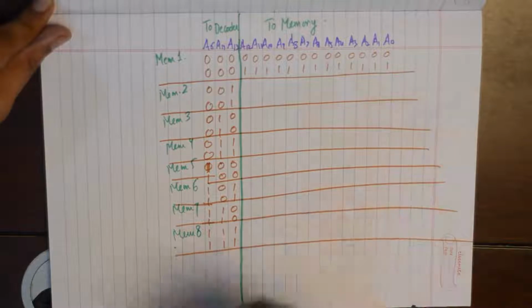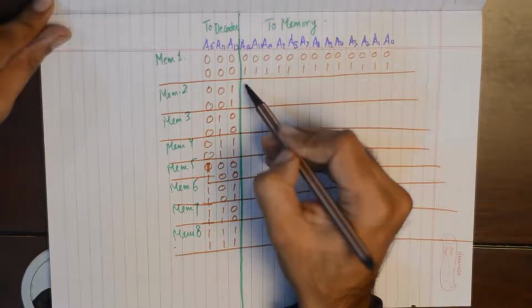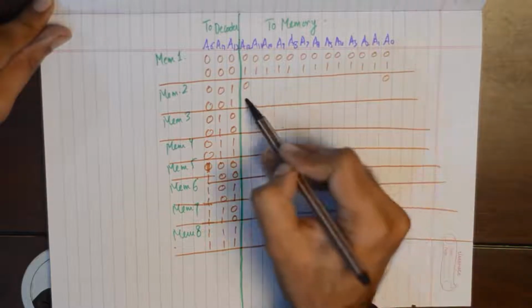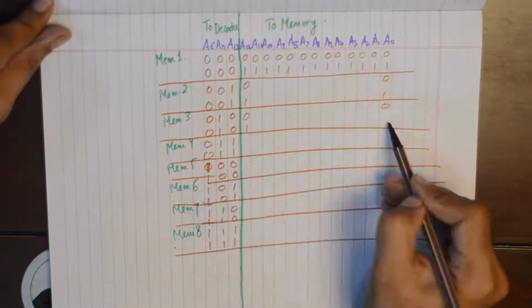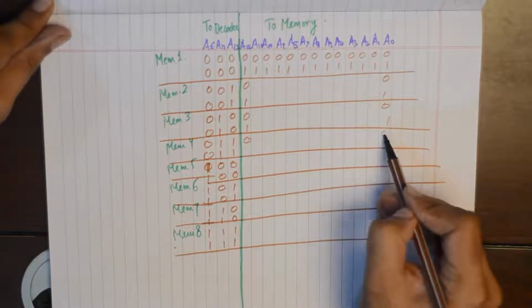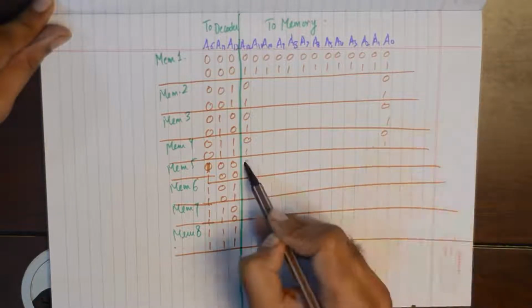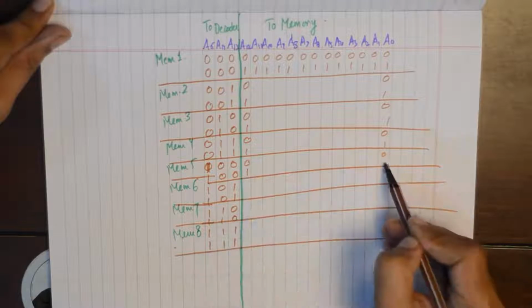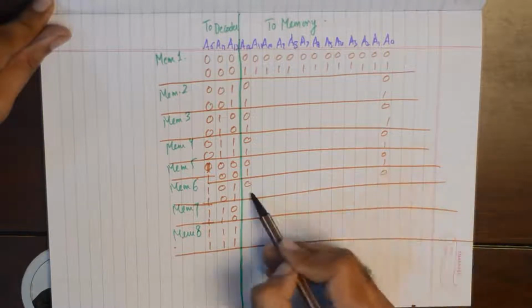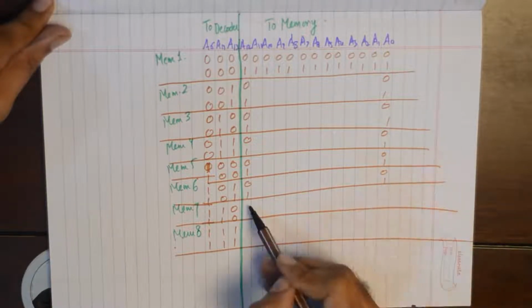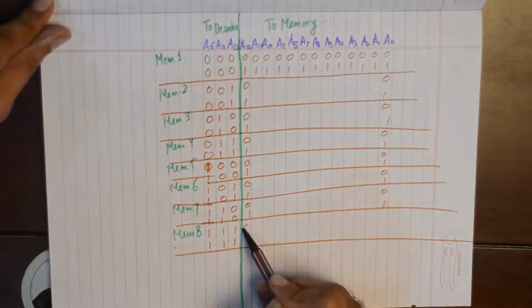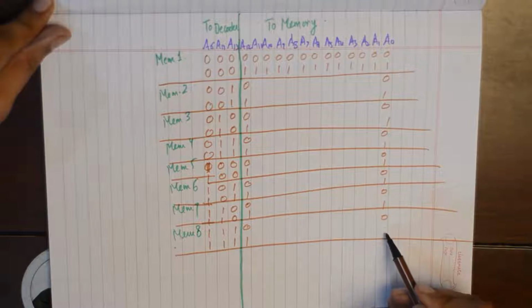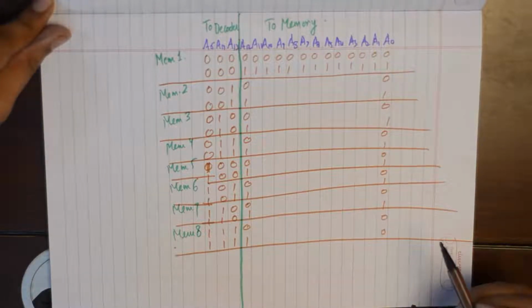And each of these physical memories, they'll range from all zeros to all ones. So you can populate this table on your own. That is how you make a table.